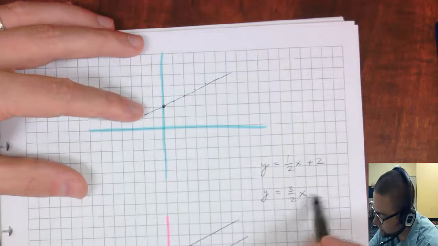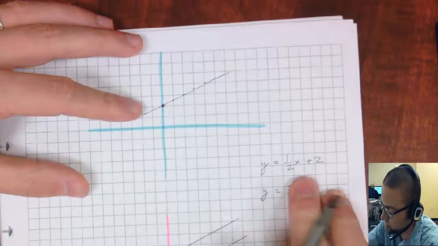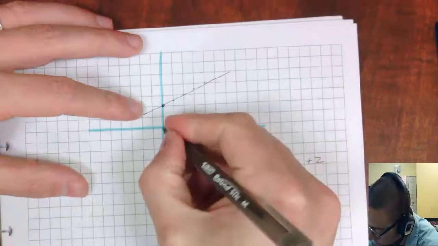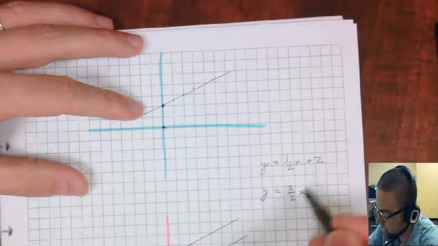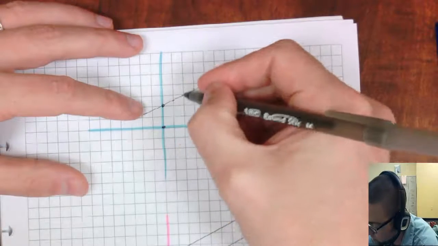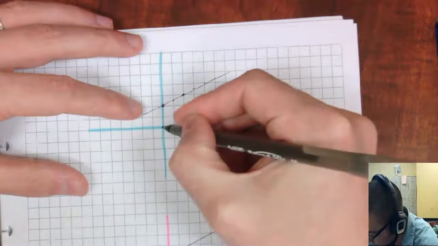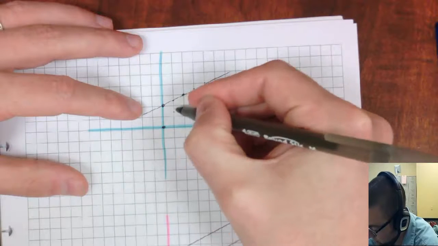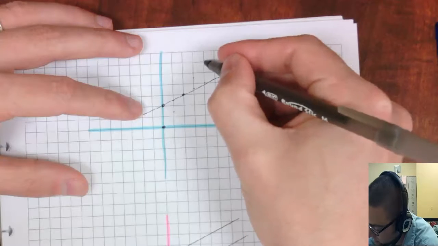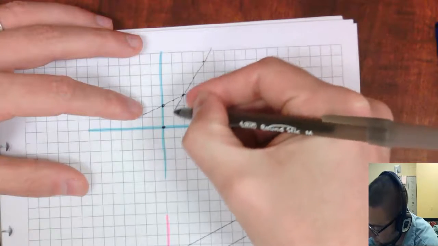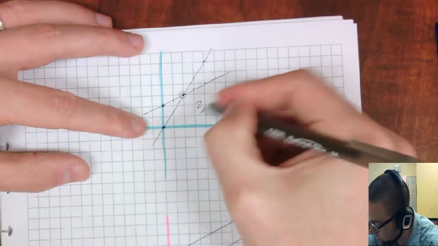This one, there is no constant, so it starts at 0. So if x is 0, y is 0, so it goes through the origin. And then the slope is 3/2, so up 3/2. It looks like I land right on that point. Each one it's going up by 3/2, 1.5, right? So it's going to be just like that. So I can estimate that the solution would be 2, 3.